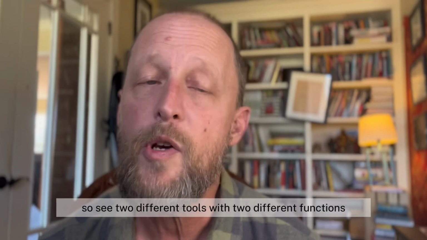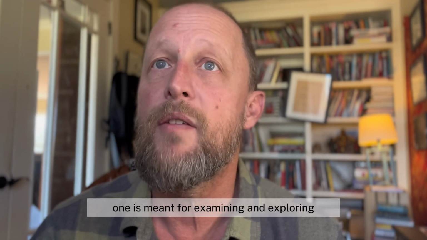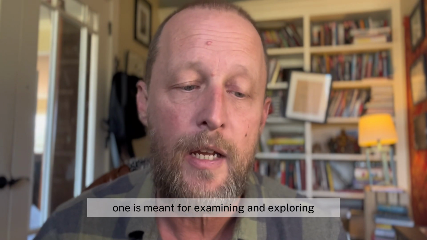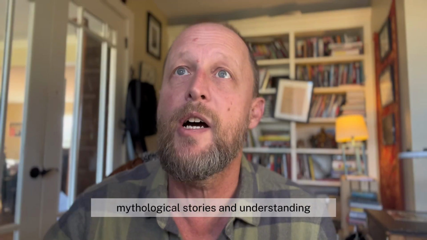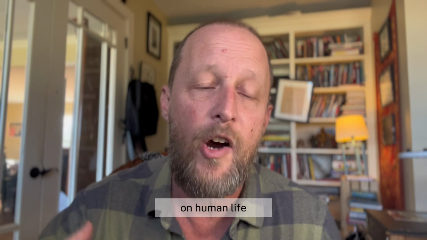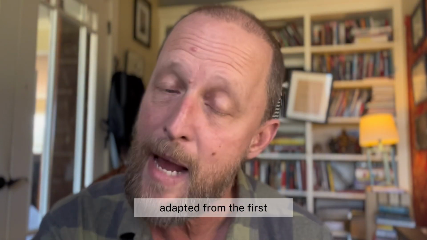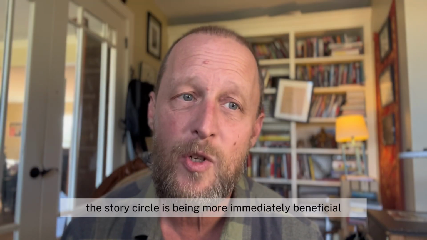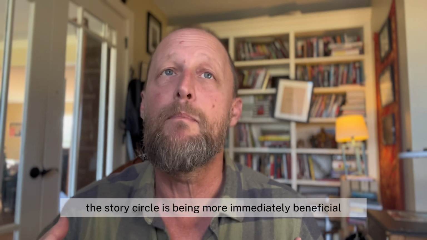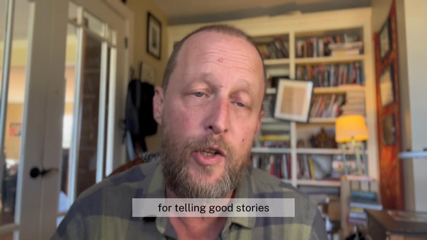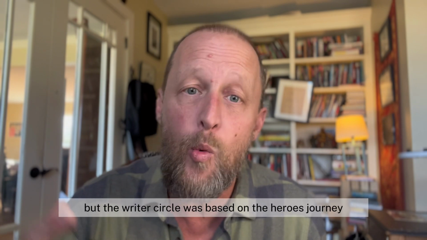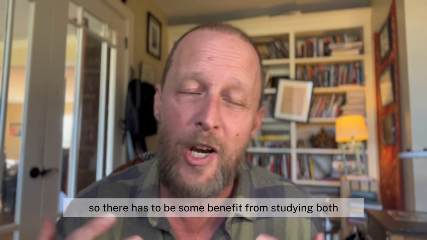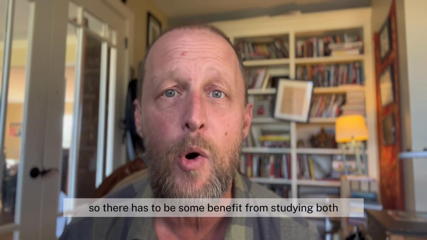So see, 2 different tools with 2 different functions. One is meant for examining and exploring mythological stories and understanding their impact on human life. The other, though adapted from the first, is really a tool for helping writers tell better stories. For a writer, I would suggest the story circle as being more immediately beneficial for telling good stories, but the story circle was based on the hero's journey, so there has to be some benefit from studying both.